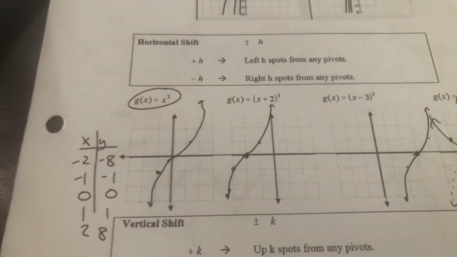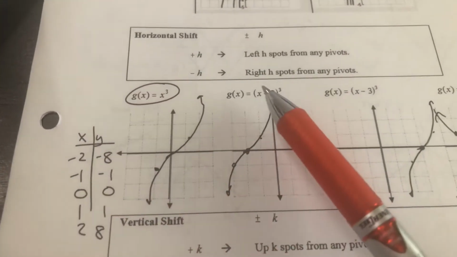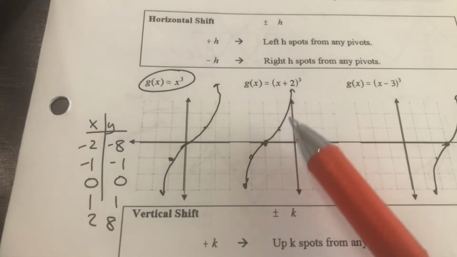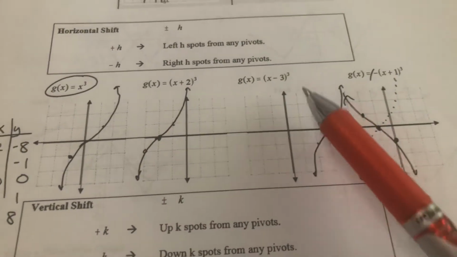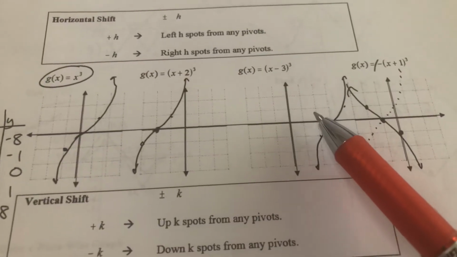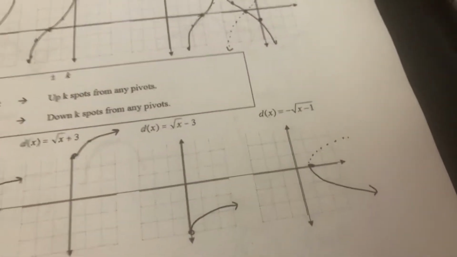Okay, so here we have a cube, and then again, sticking the number inside the house moved it 2 to the left. Inside the house, moved it 3 to the right. So we had that conversation.